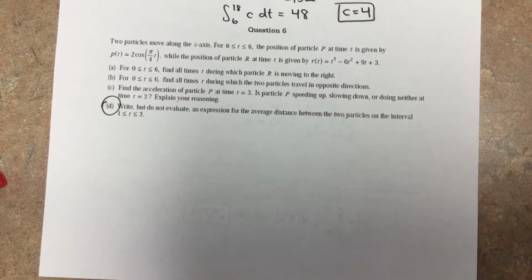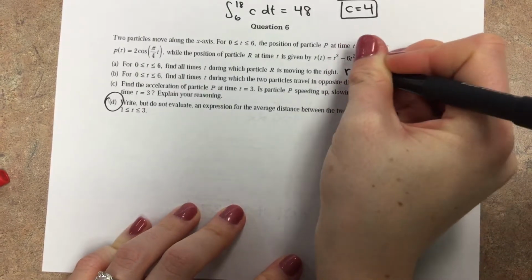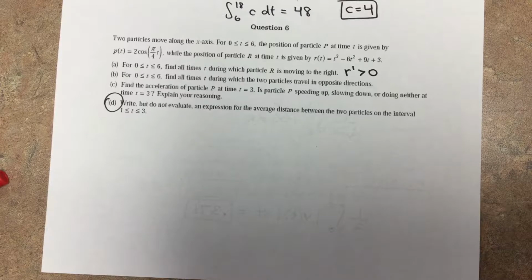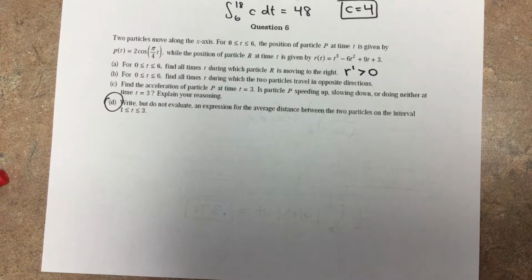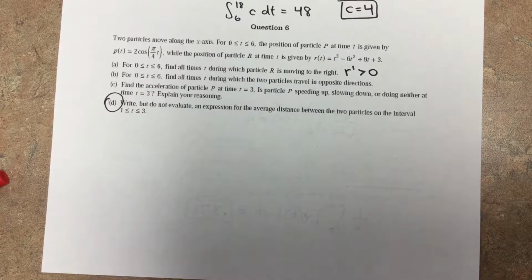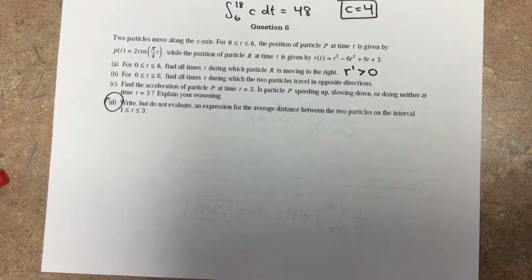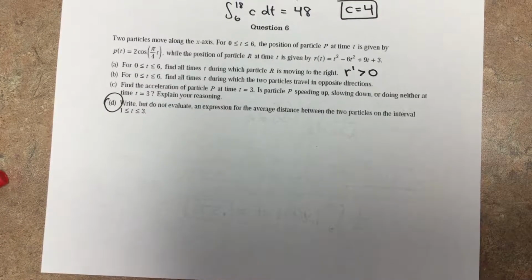Good. So for moving to the right, we would take R prime and find where it's positive. Ideally you'd take the derivative and set up a sign chart. Once you have that sign chart, you would see that it's moving to the left during this interval, to the right during this interval, and then back to the left. That sign chart for R prime tells you when R is moving left versus right, when it's changing directions, things like that.